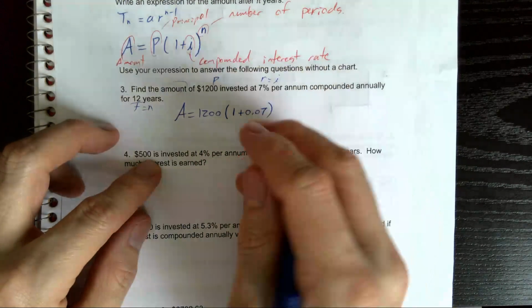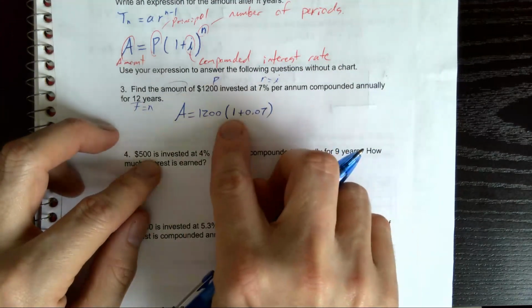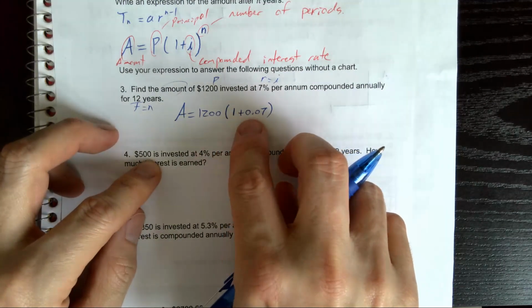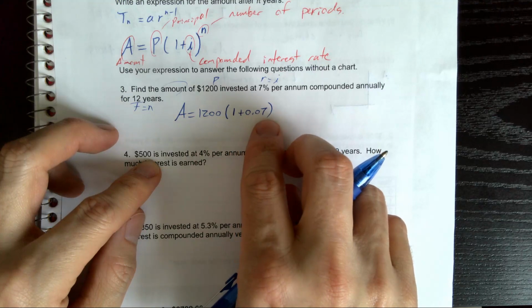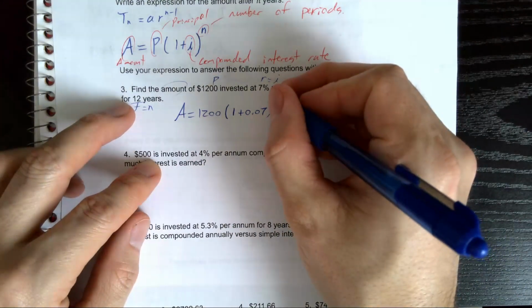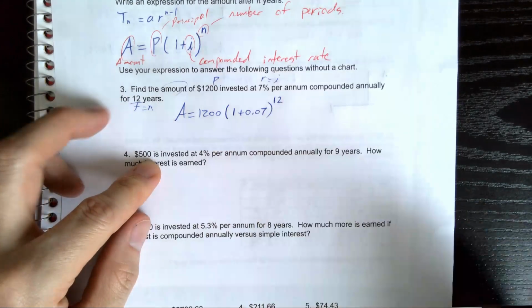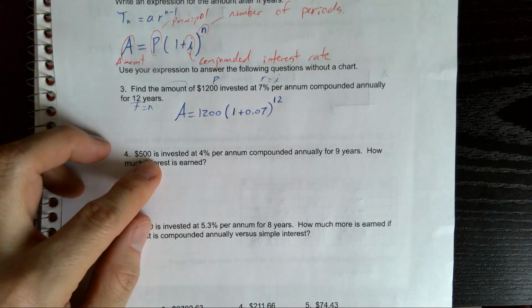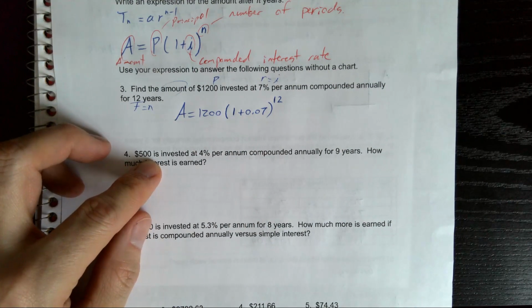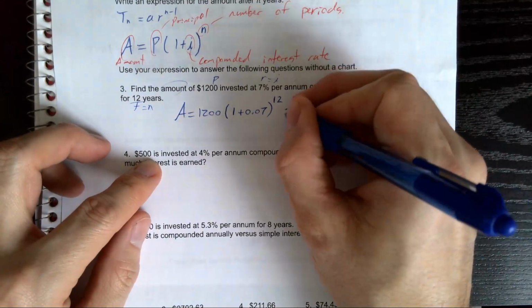And now, this would give me the amount at the end of the first year. If I multiply it by another 1.07, I would get the amount at the end of the second year. Instead of doing 12 calculations, let's use an exponent to create a power to perform those 12 calculations for us.